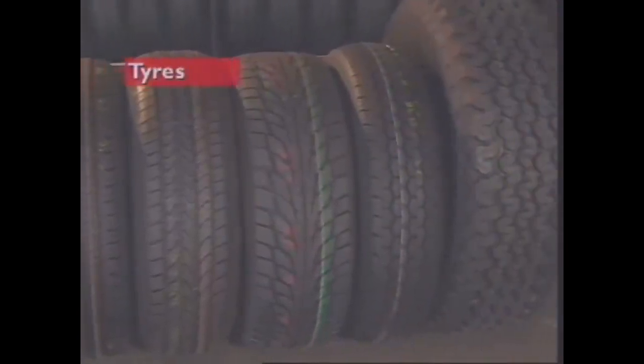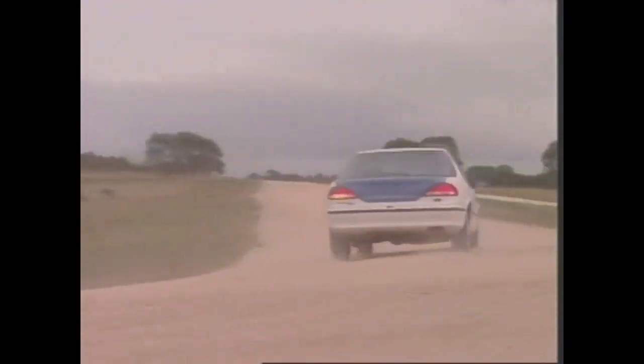This section examines tyres. The tyre provides a cushion between the vehicle and the road to reduce the transmission of road shocks. It also provides friction to allow the vehicle to perform its normal operations. Modern tyres are manufactured from a range of materials. The rubber is mainly synthetic.